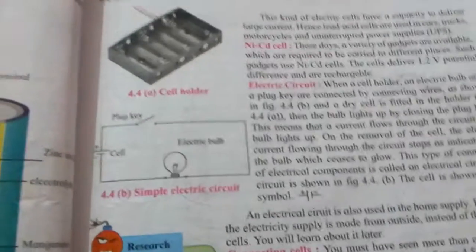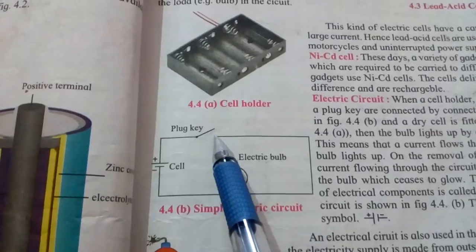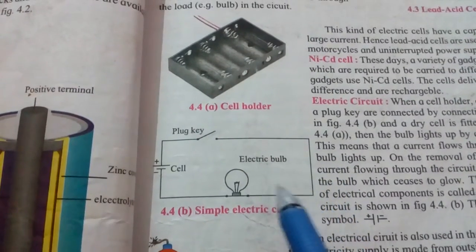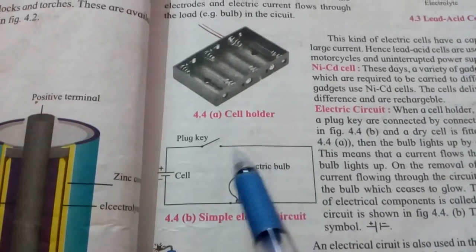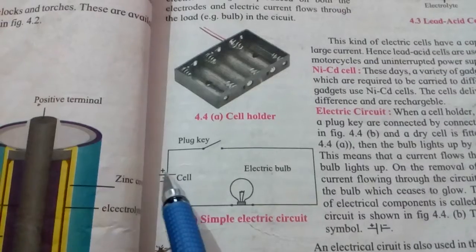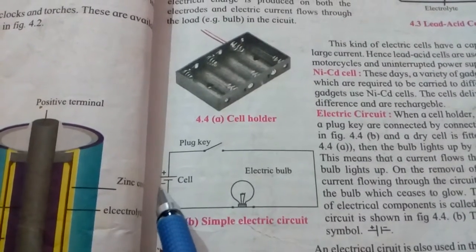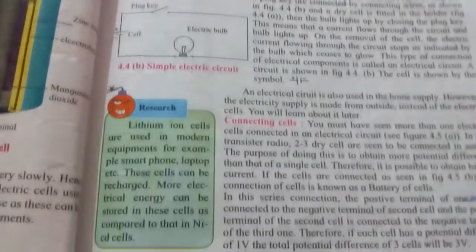Then let's study the electric circuit. I've already taught you the electric circuit in my previous video. So this is the key. Whenever this key is closed, the current will flow and the bulb will glow. When the key is opened, the current will stop flowing and the bulb will not glow. This is the cell. This is the positive terminal of the cell, and this is the negative terminal of the cell. So this is the entire setup of the electrical circuit.